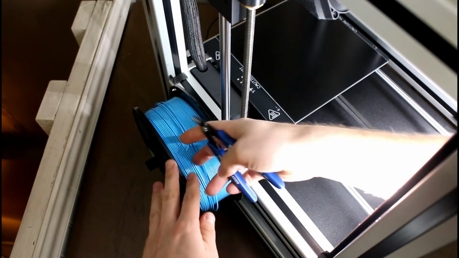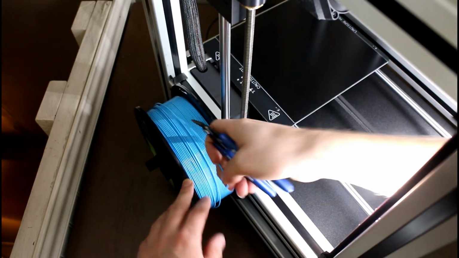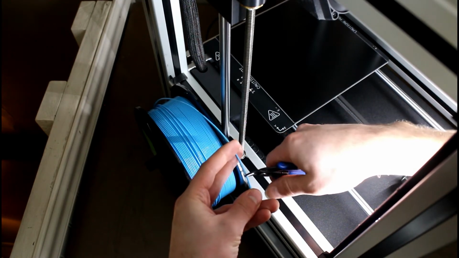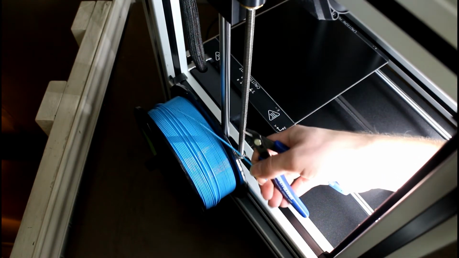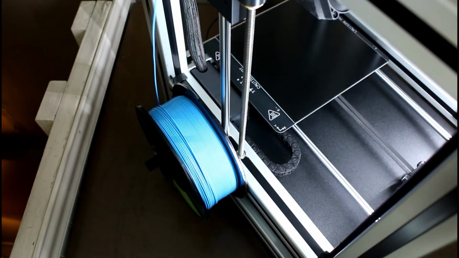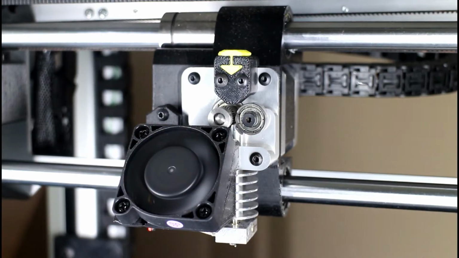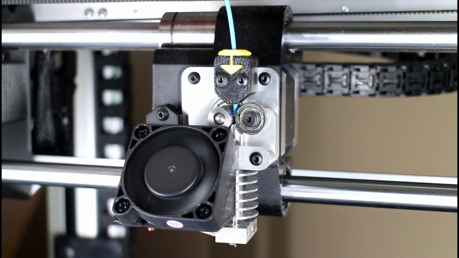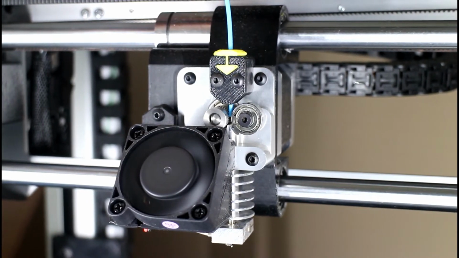At this point, you can bring your filament up to the nozzle. You may have to clip the end of the filament so that you have a straight tip to send down into the nozzle. And you'll want to feed the filament down through the piece above the nozzle with the yellow arrow and set it on the filament driver, which sits just above the upper opening of the nozzle itself.